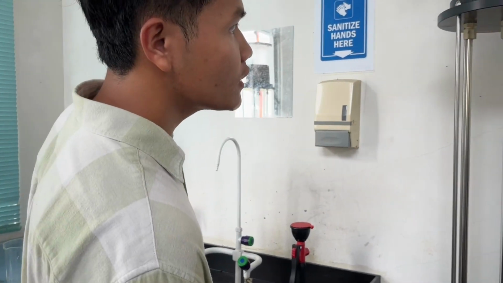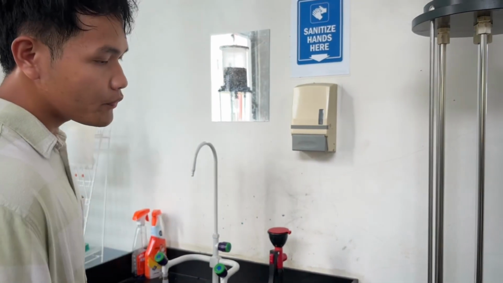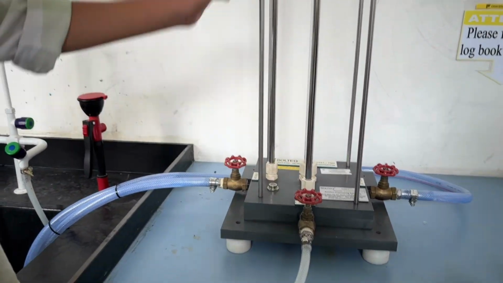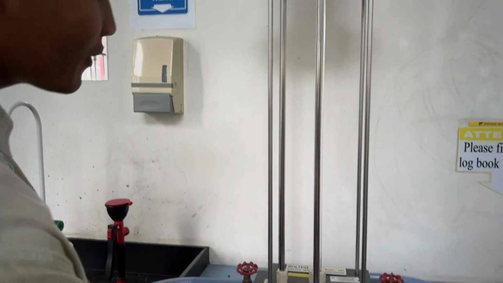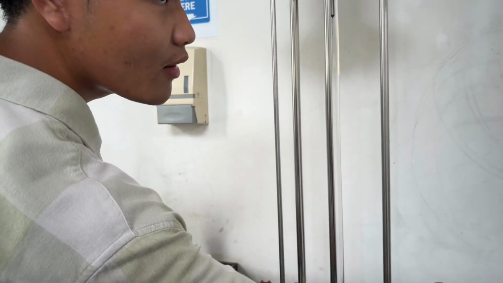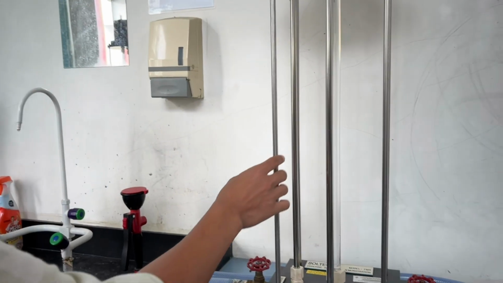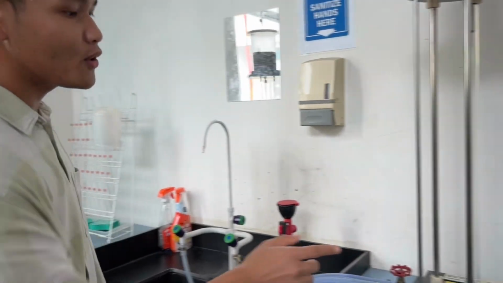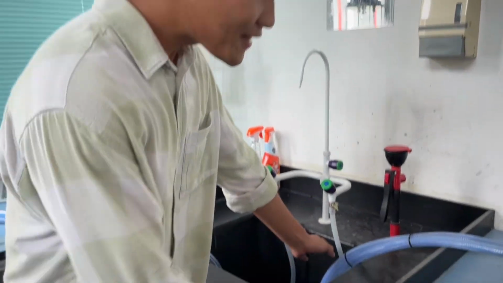To calculate each of our flows, first we open the inflow, and we open the outflow to make sure the water flows to the sink.